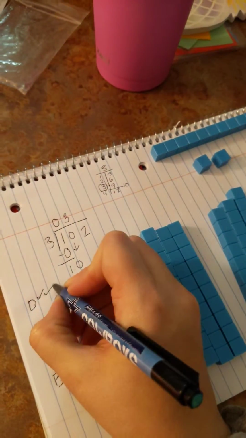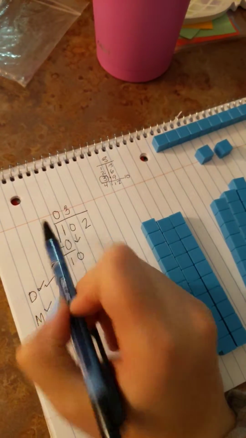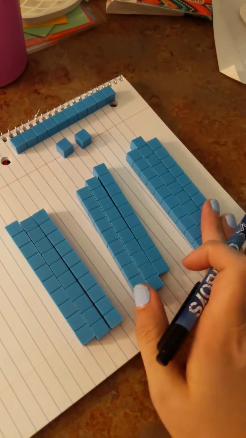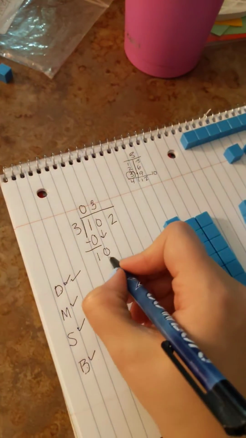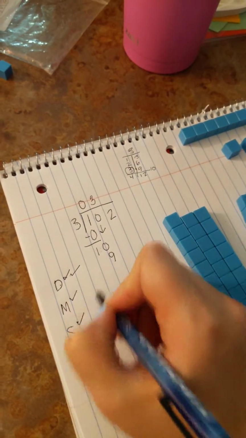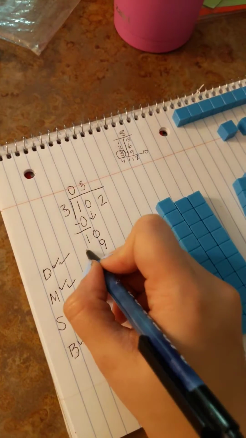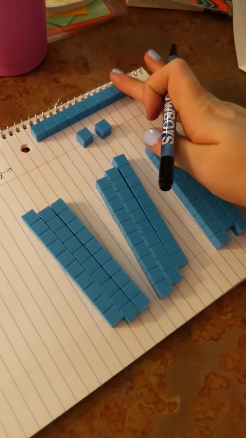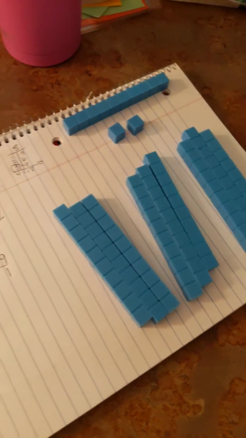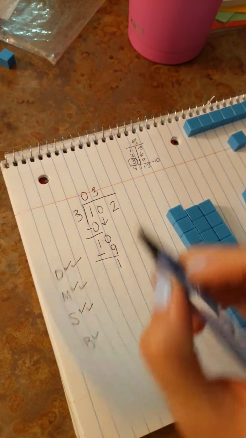Check. Next, we're going to multiply to see what we used. We're going to multiply 3 times 3, which makes sense because I have 3 equal groups with 3 in each group. So we're going to multiply that and get 9. Okay, multiplication, check. Next, we're going to subtract. 10 minus 9 is 1. And this makes sense because I have 1 base 10 block left over. Subtraction, check.